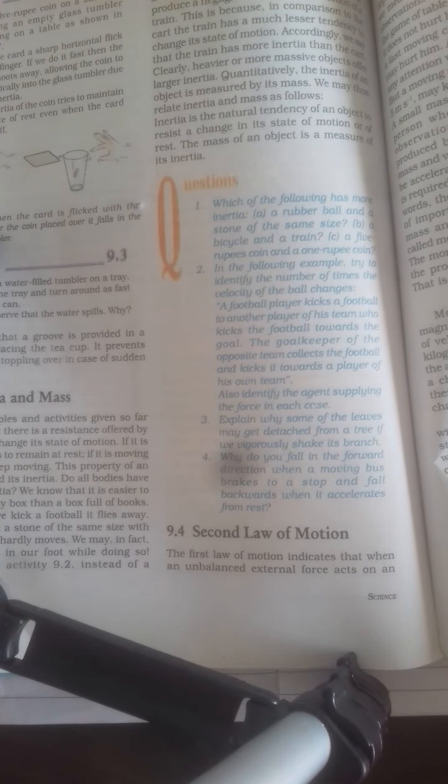Now write down these answers. Don't just listen to what I am saying. Now fourth question, why do you fall in the forward direction when the moving bus brakes to a stop and fall backwards when it accelerates from rest? This is also because of inertia. These examples I have already given to you.